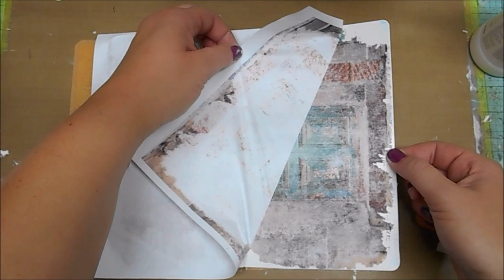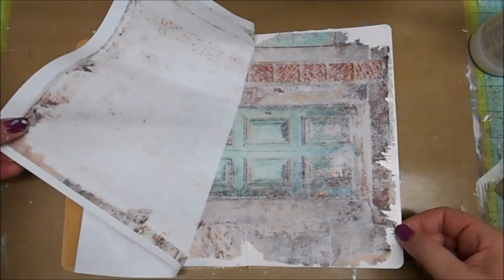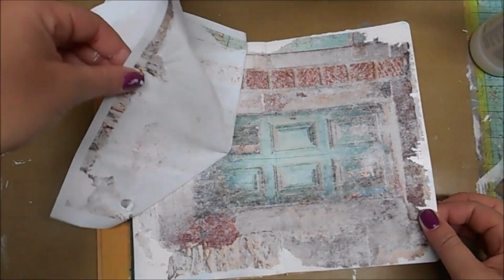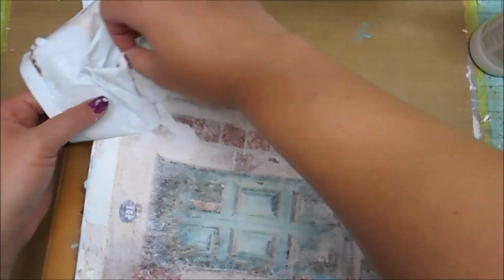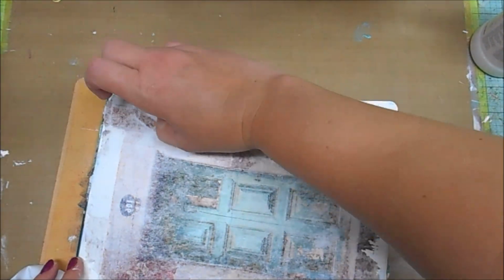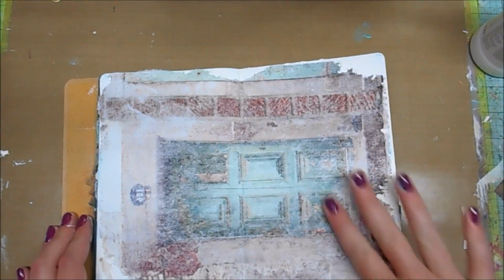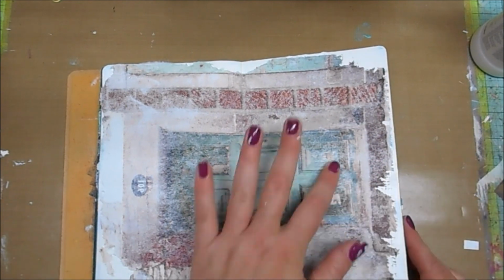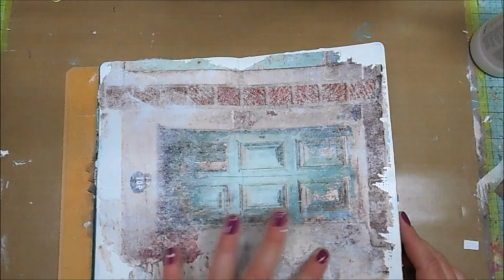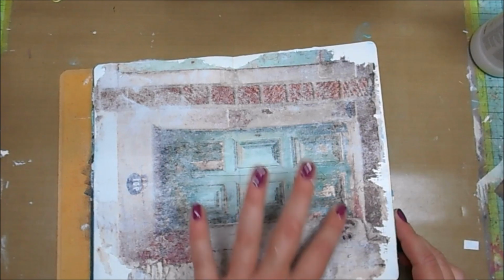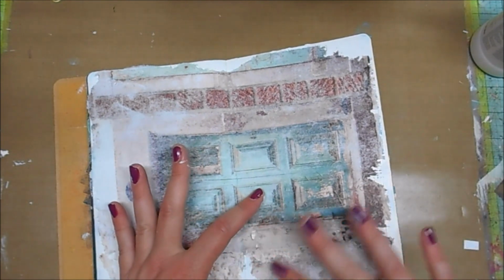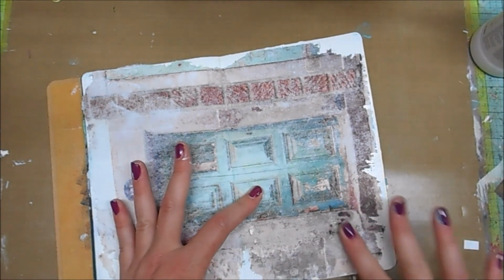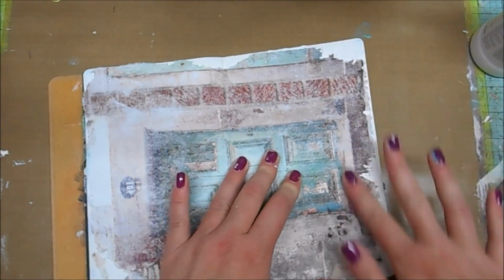So then I waited about a minute or two and pulled back to see if my image was getting transferred, and it was. So I pulled back very gently the paper. And if you get any leftover paper, it's fine because you can use your finger to rub that paper off. So I'm just going in a circular motion really lightly and rubbing the extra paper off.